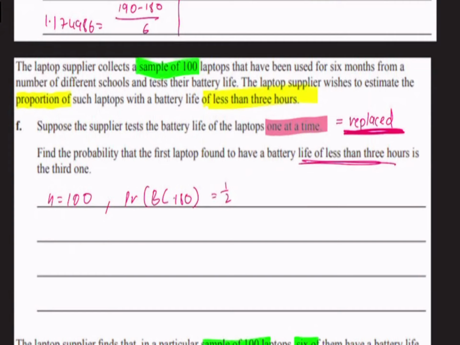Then we find the probability of the first laptop to have a battery life of less than 3 hours being the third one. So the probability the third one is less than 180 minutes. The first two, we want to have more than 3 hours.